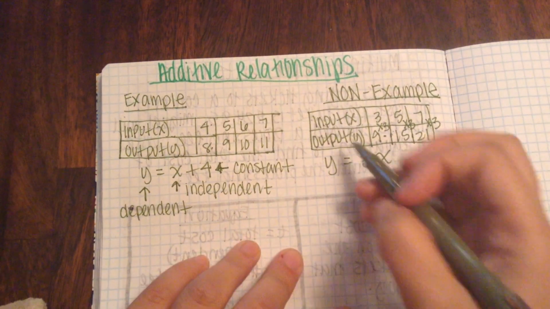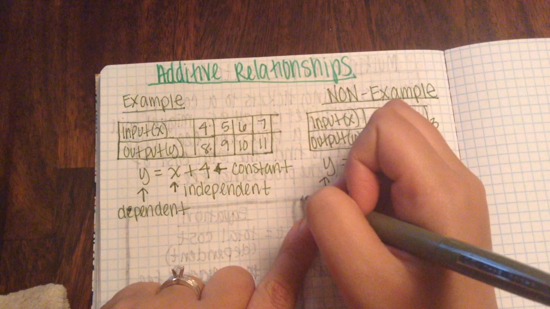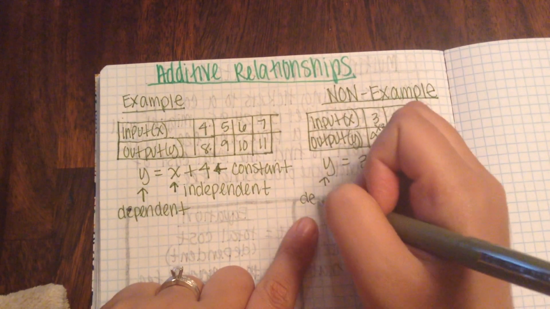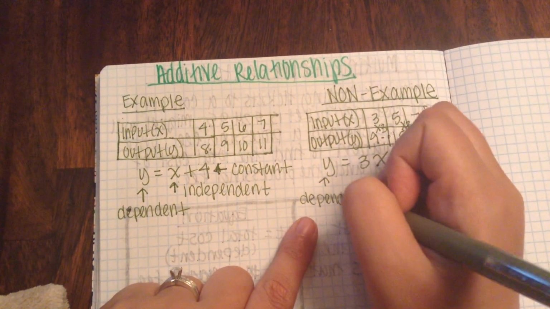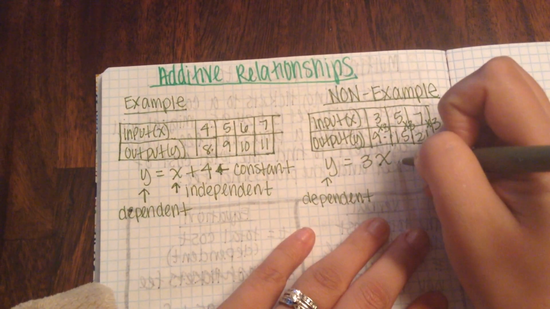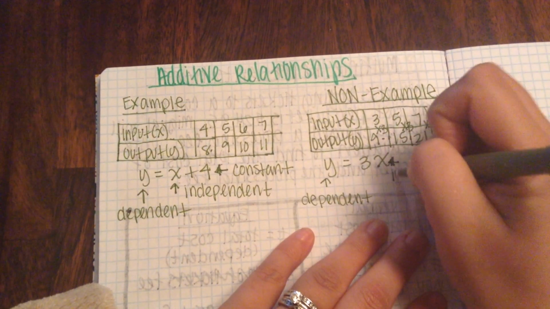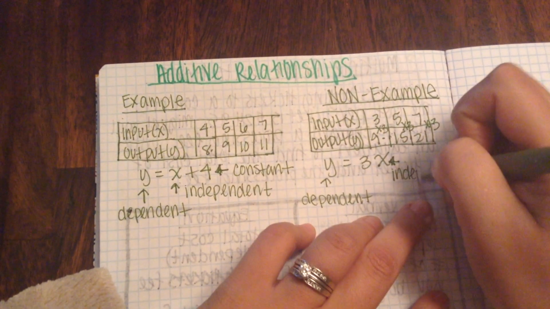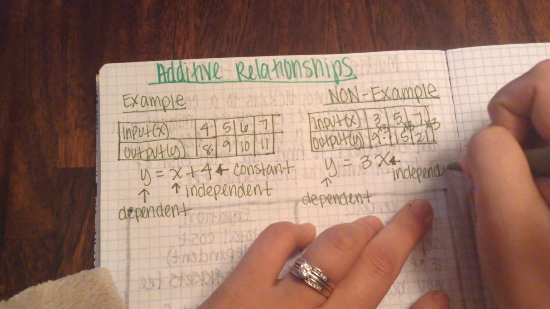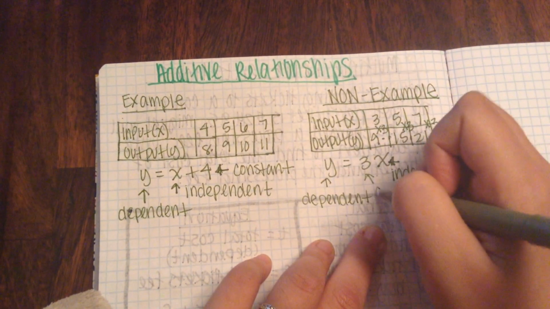Okay, now again, the y is going to be your dependent. The x is going to be your independent. And the 3 is called your coefficient.